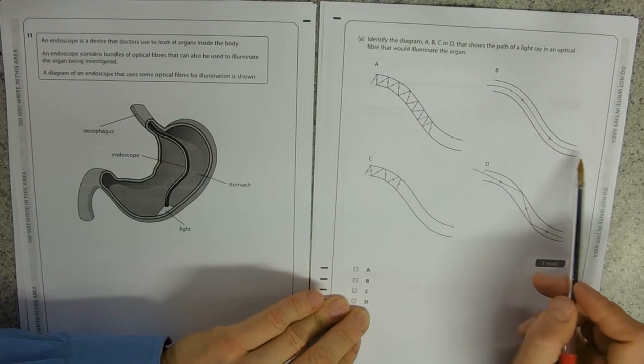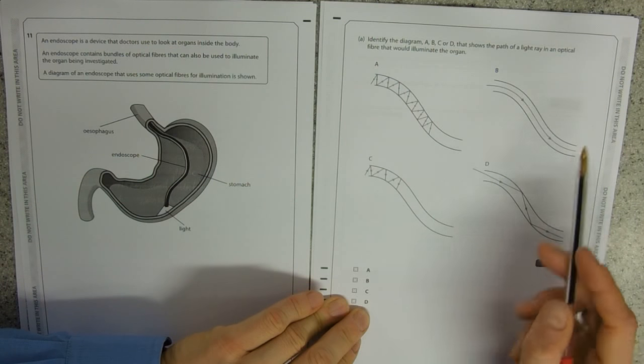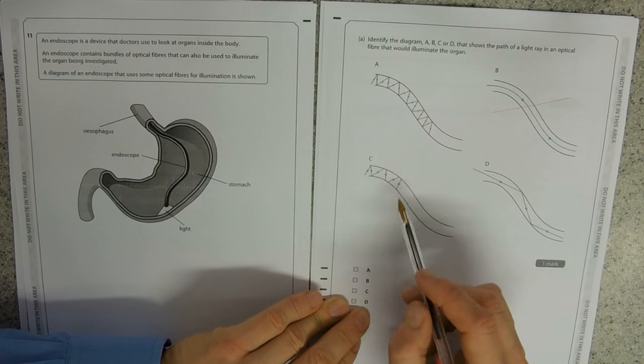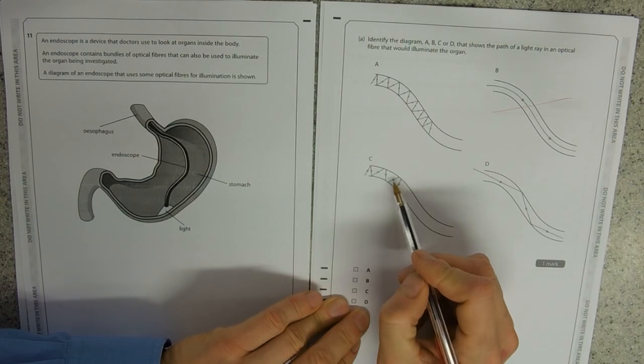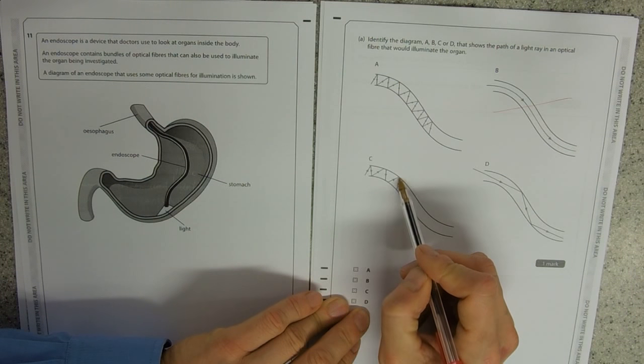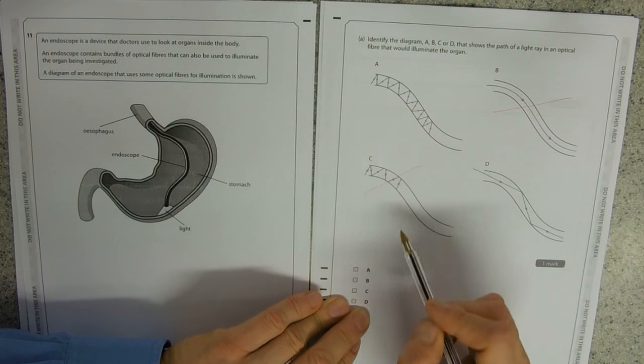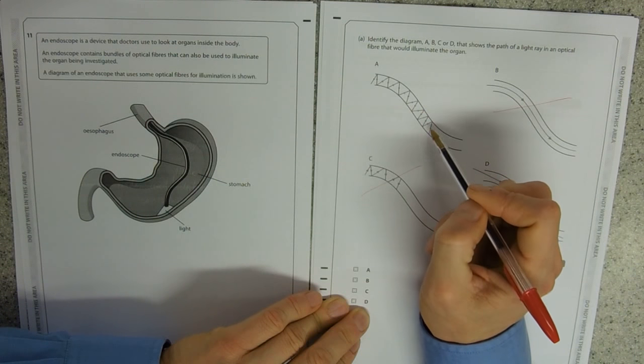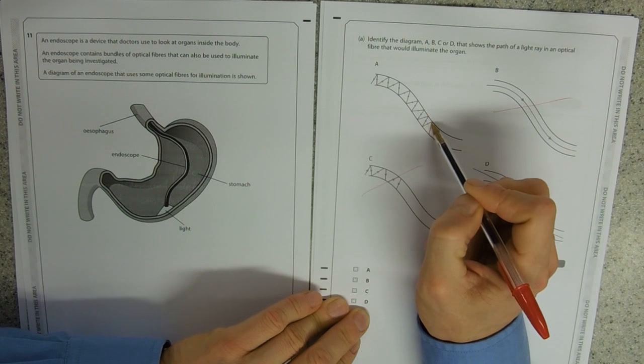Light won't magically bend. The light travels in straight lines, so it's not that one. These two, this one it's not actually reflecting off the side. It seems to be absorbed and then re-emitted further on, so it's not going to be that one. This one, the angles seem to change each time.